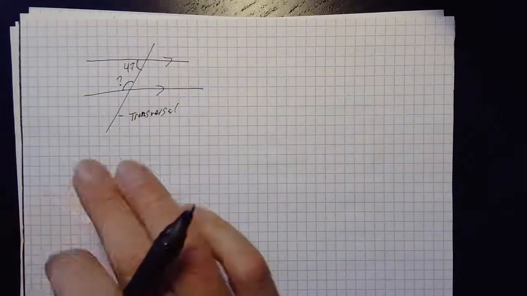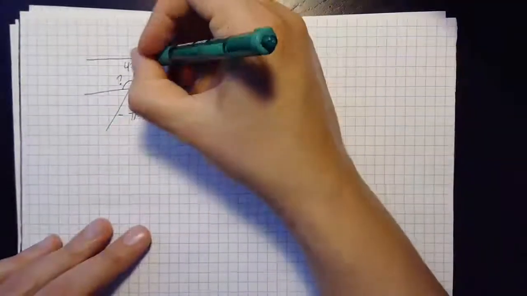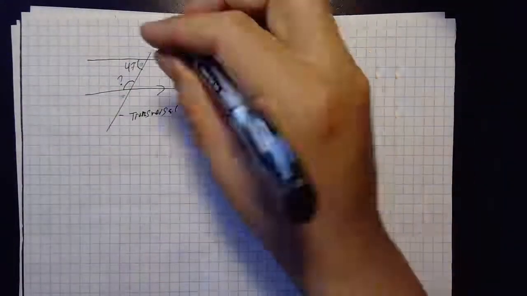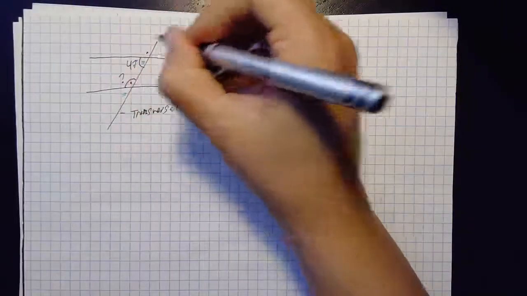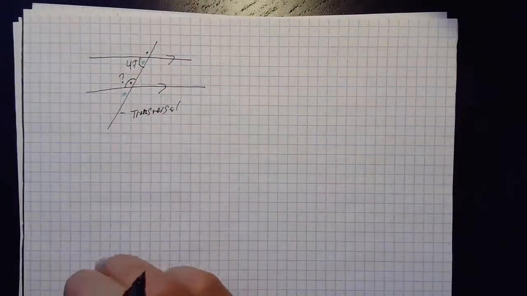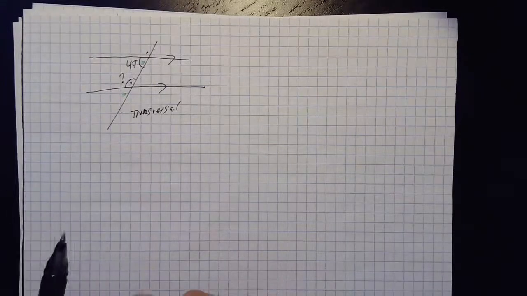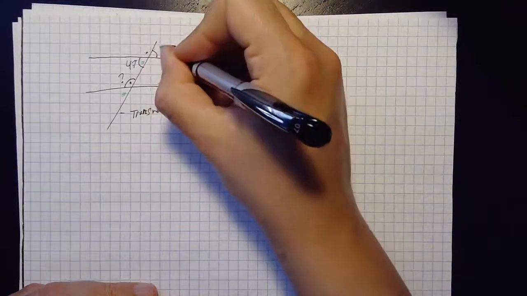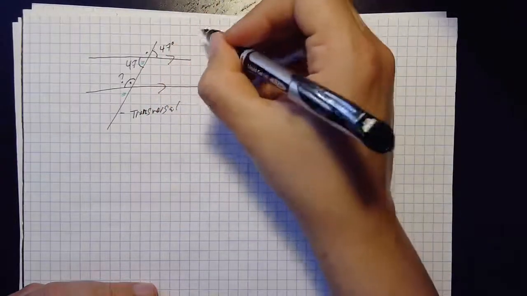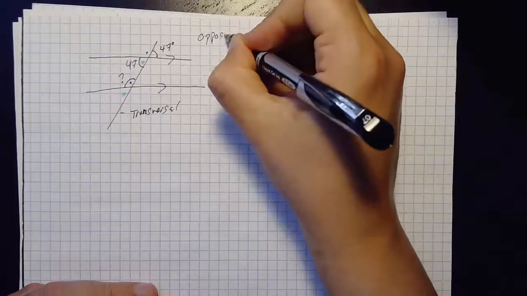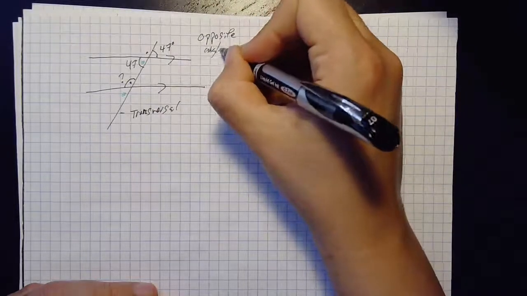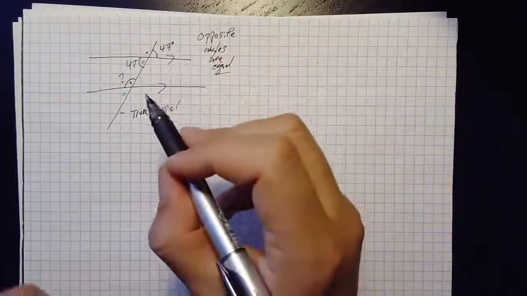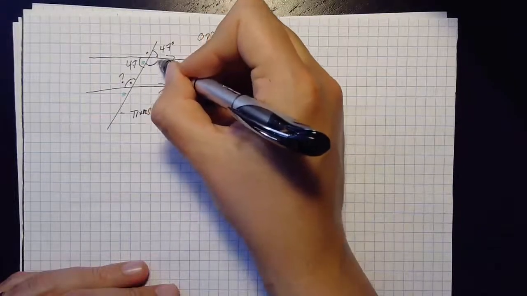Okay, but the nice thing with this is it's going to copy all of the angles. So this angle will be copied down here. This angle will be copied down here, etc. So we're going to copy all those different angles as we go. The other thing to notice with this is that angles that are across from here will be the same. So that's going to be 47 as well. So opposite angles are equal.